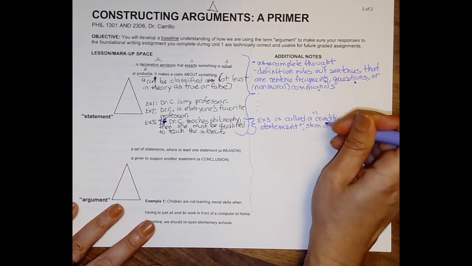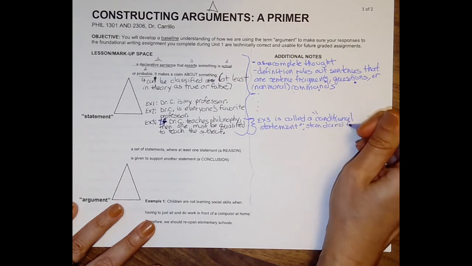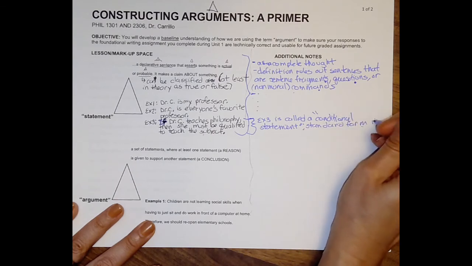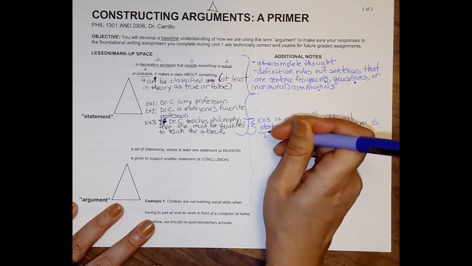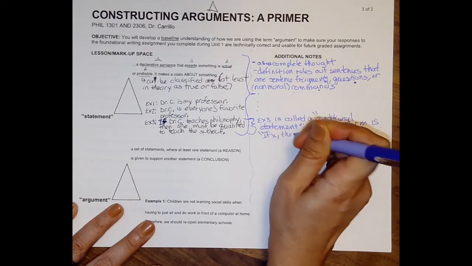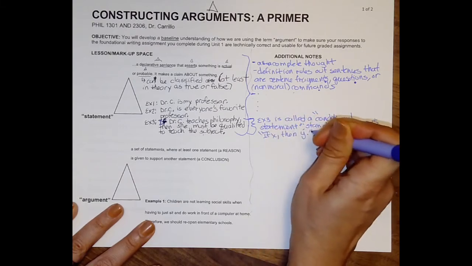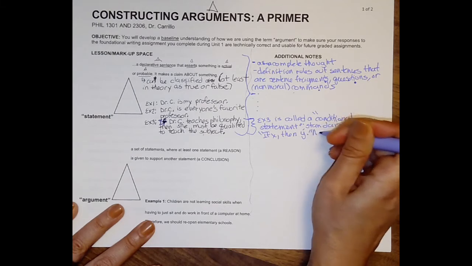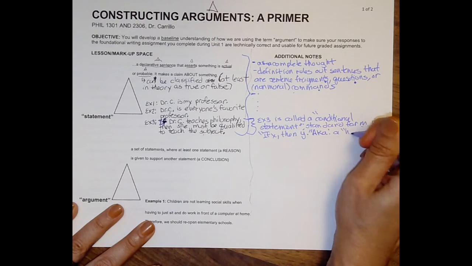Standard form is if X, then Y. AKA, also known as, a hypothetical.